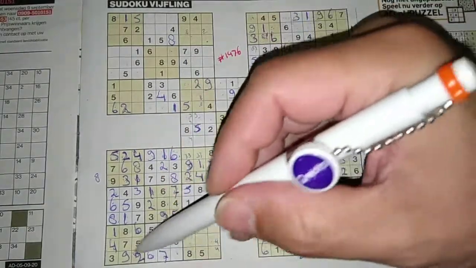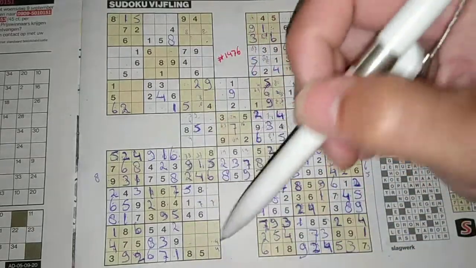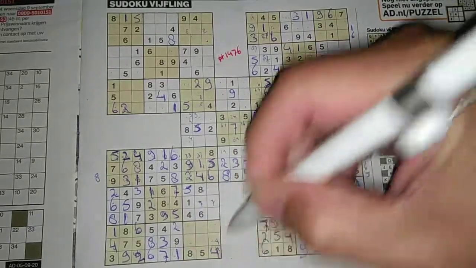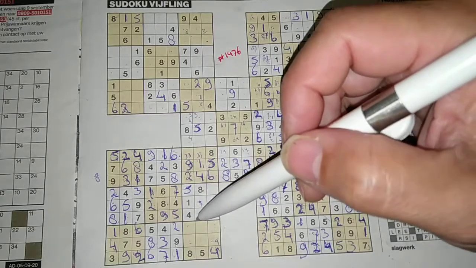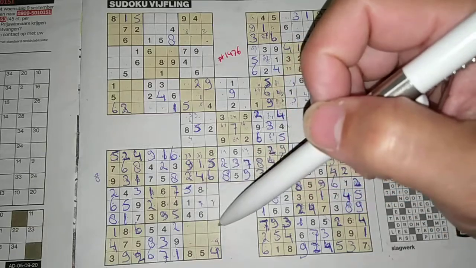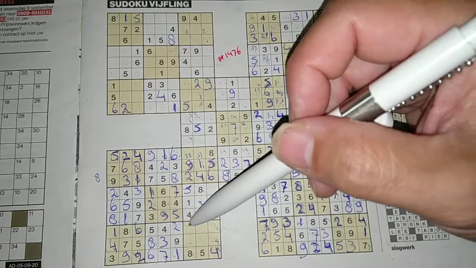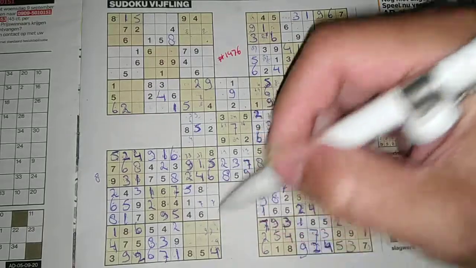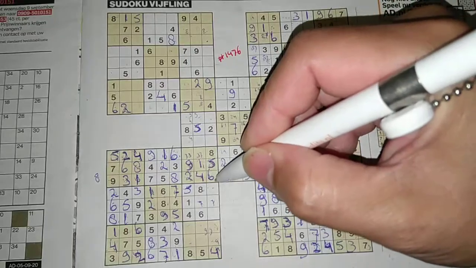2 and 1 are left. We have a 2 here. No 2 there. 2 should be here and a 1 goes there. 1 box left in this row for the number 4. 7 and a 3. 7, 3 and 9 is missing here. We have a 9 here, so 9 goes in these 2 boxes. 1 box left in this row for the number 9.